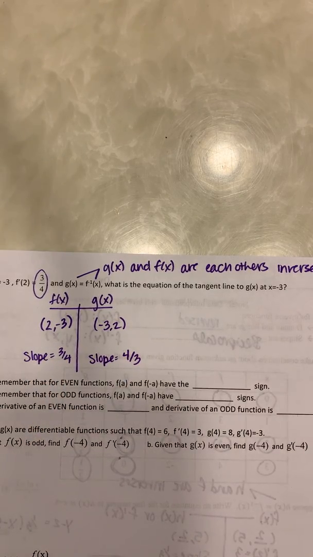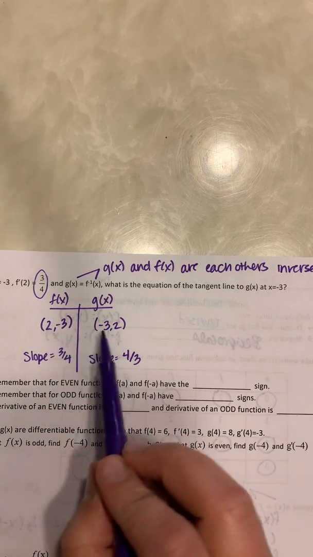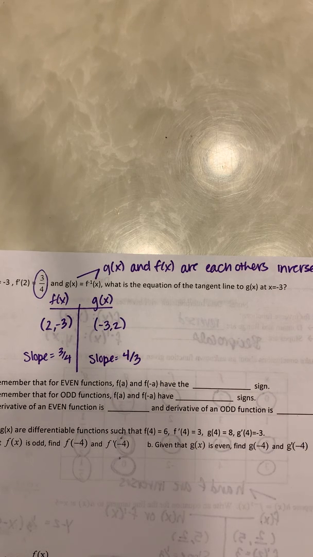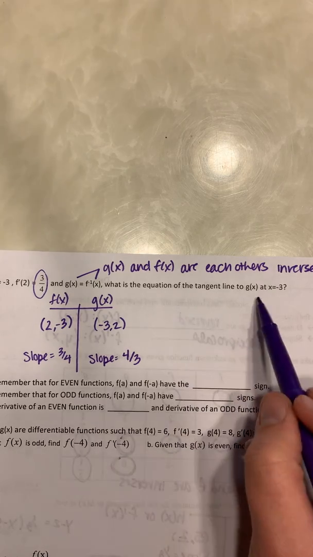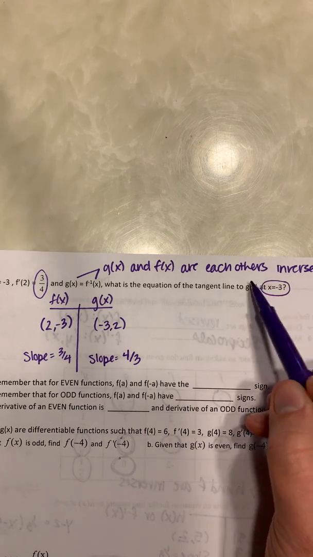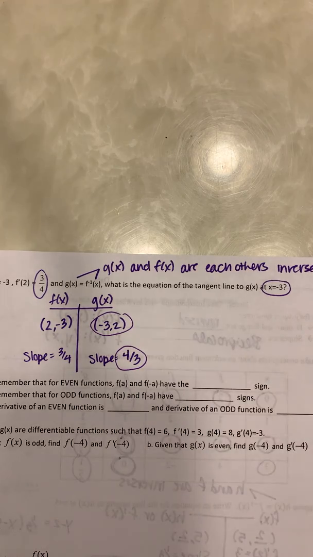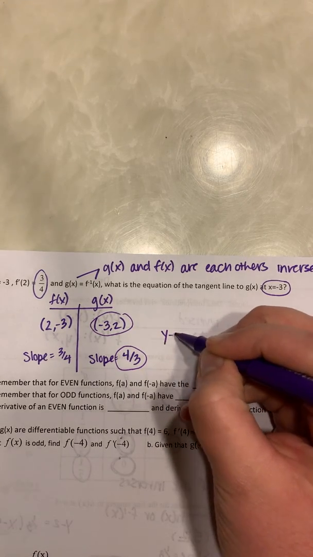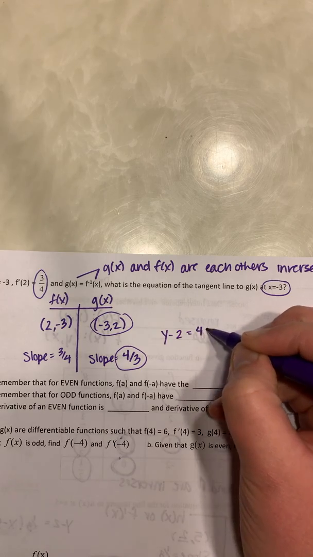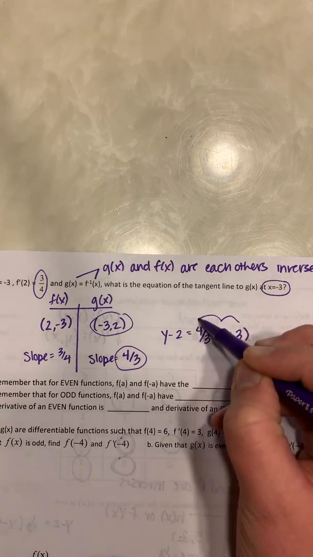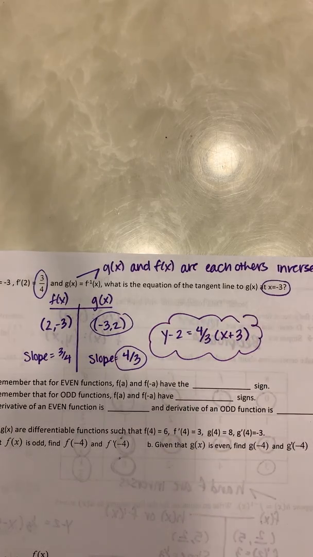Okay, and so all those proofs that we've been doing, hopefully that's drilled it into your head, this relationship. My points are backwards, my slopes are inverse or reciprocals. Then from there it says, what is the equation of the tangent line at -3 for function g? Well, I have my point right here, I have my slope right here, then I'm ready to write it out. So it'd be y minus 2, 4/3 is my slope, x plus 3.